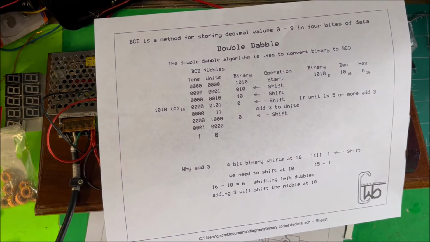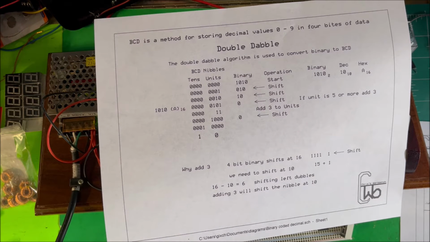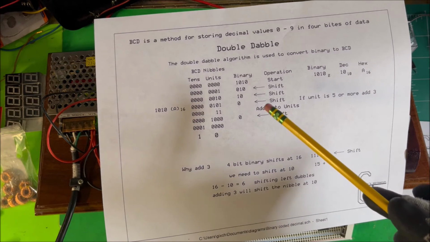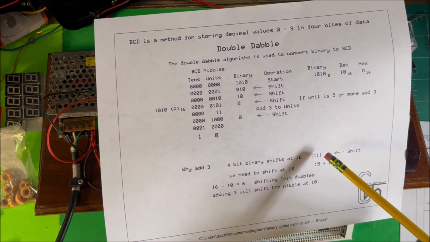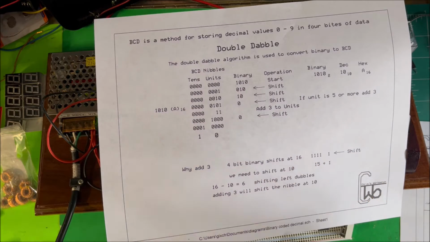Here's what we have to do and what they do to change the BCD to decimal. So what happens with the 4 digits? It can actually go up to 15. 1111 is going to be 15.